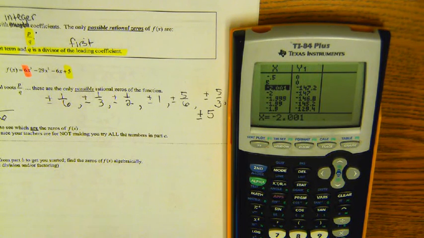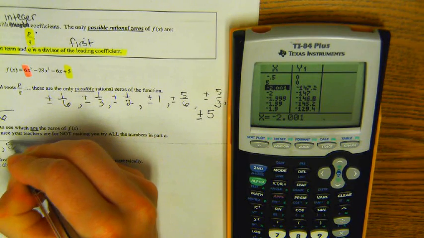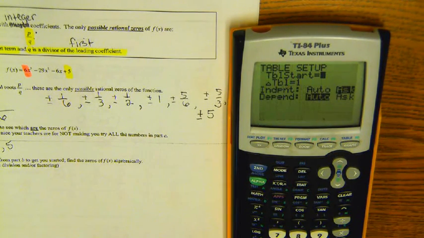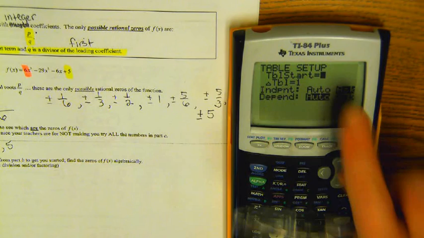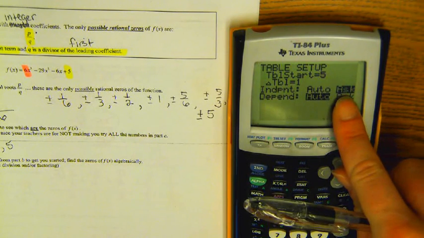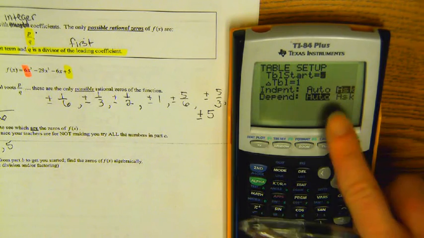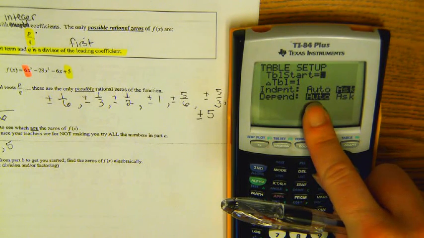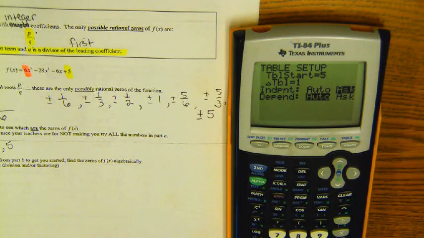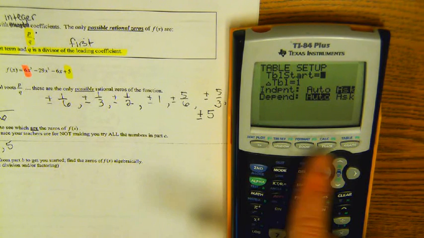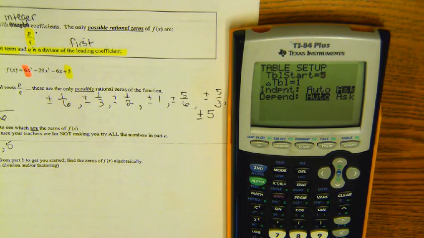Yes, Luigi. I don't know how can I plug in a number. Go to table set. Table, second window. And just set the independent for ask, and then that means you can type in what you want. Make sure that dependent is still on auto. Okay, if you don't know how to do that, it's not a big deal. Just plug it in for x.